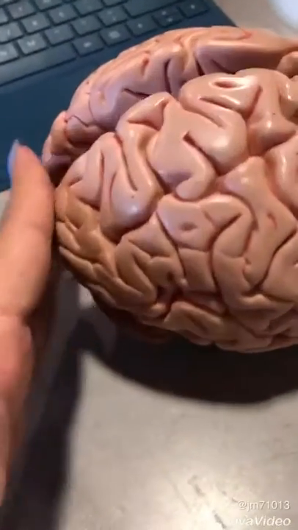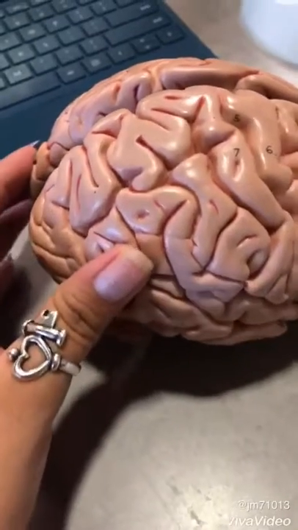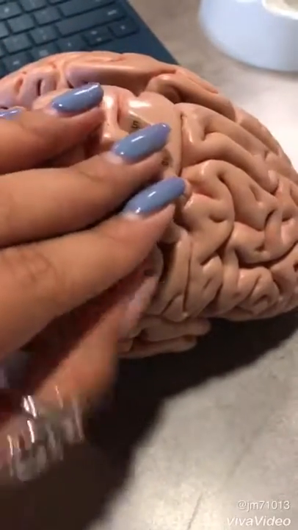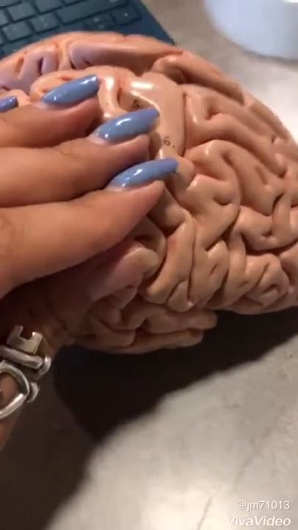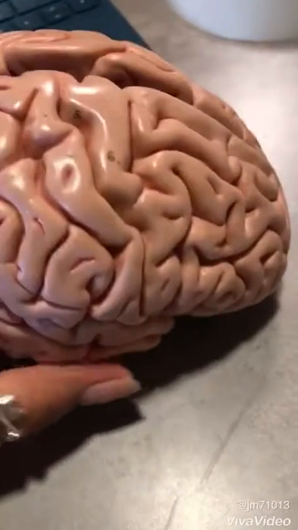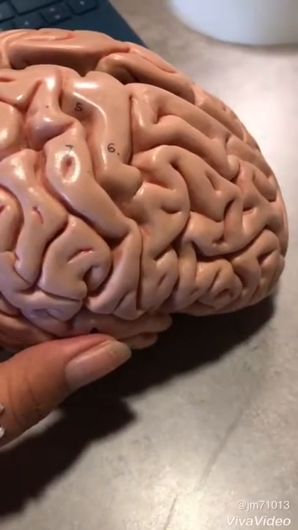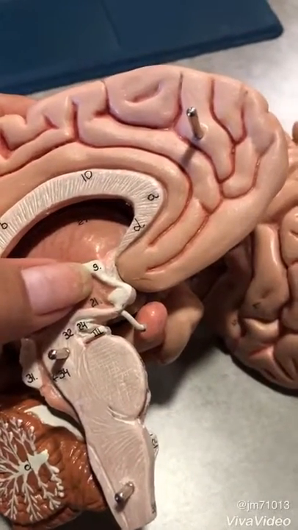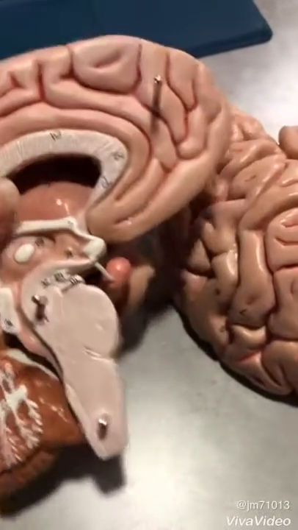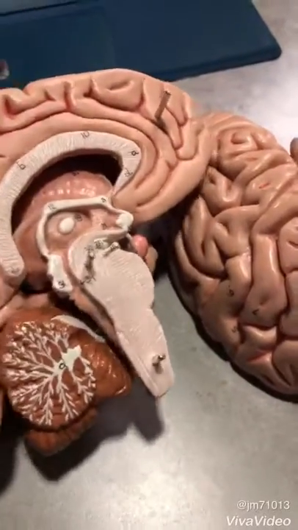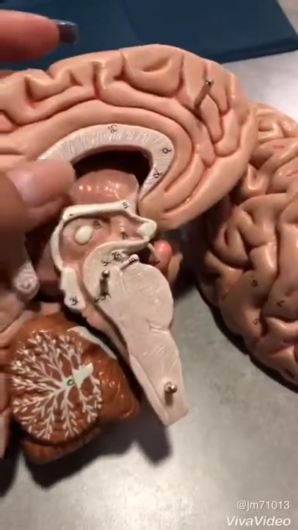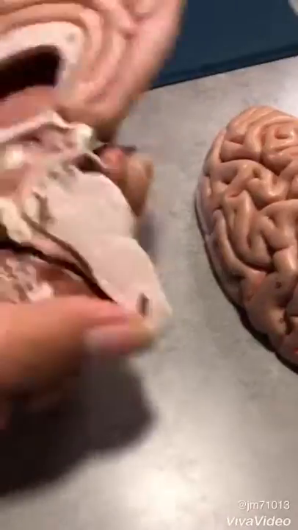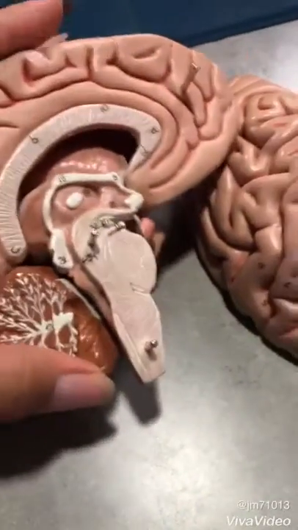And the occipital lobe is back here. Parietal lobe is over here, and the temporal lobe is over here on the side. Okay, so here is the anterior commissure, and the basal ganglia and the basal nuclei are part of the ventricles, which are inside and you can't really see them.